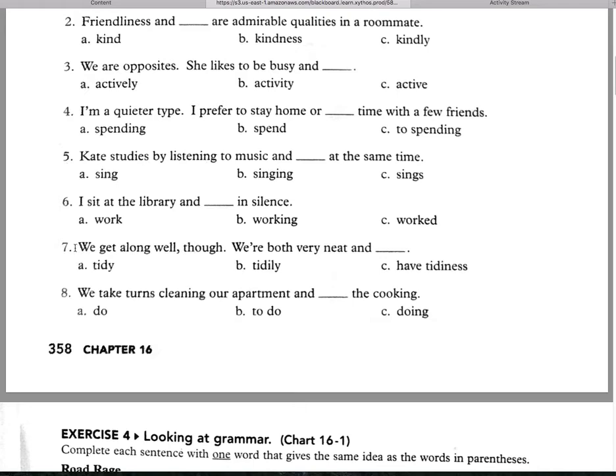Number 7. We get along well, though. We're both very neat and blank. Neat is the adjective and is the conjunction. So we have to find the next adjective. So we're going to say we're both very neat and tidy. There's your other adjective.